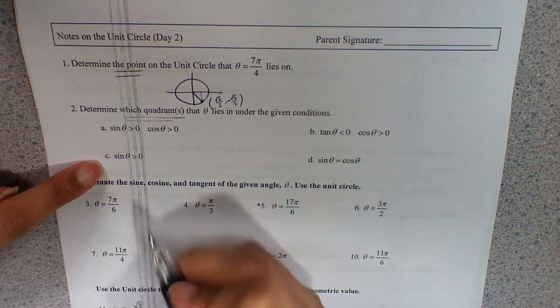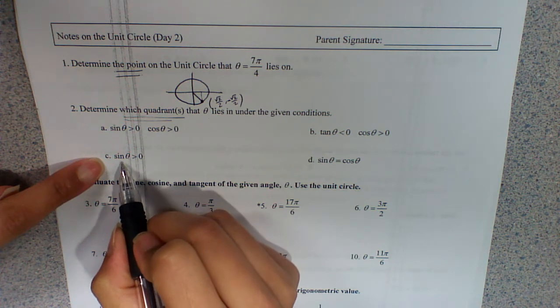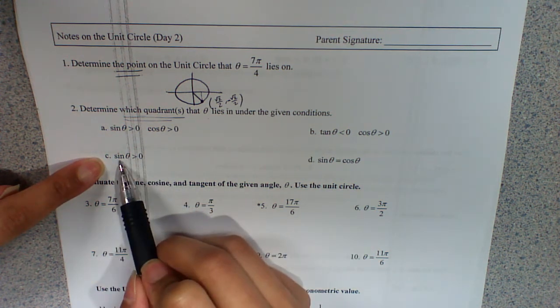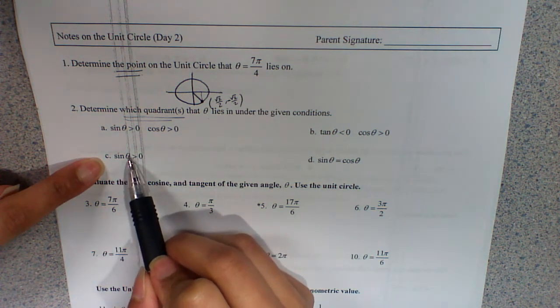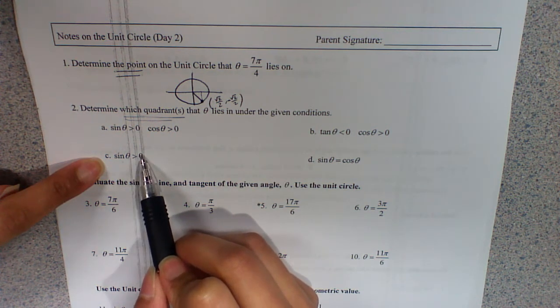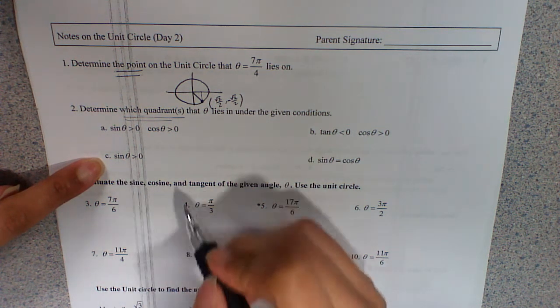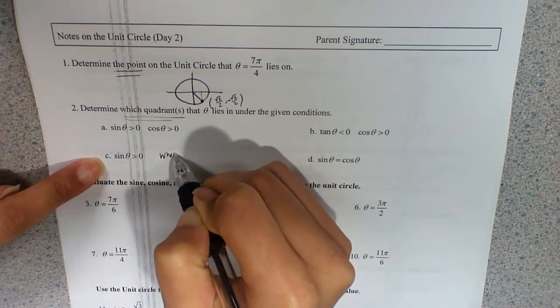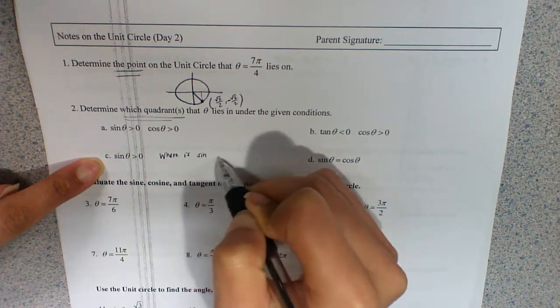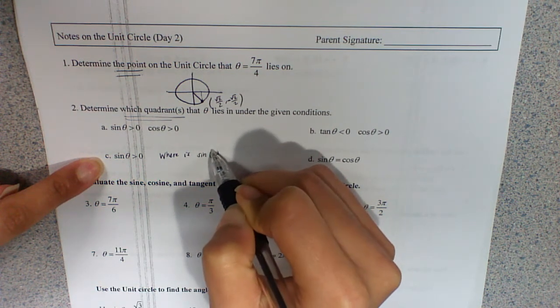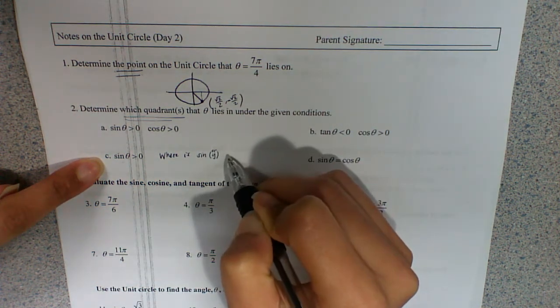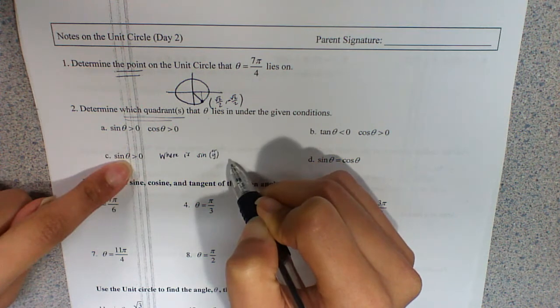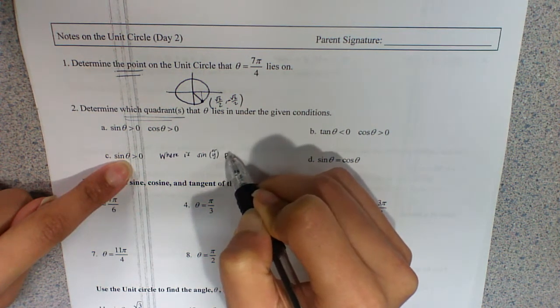Part C asks for sine of some angle. In other words, where is sine of any angle greater than 0? Remember, sine refers to your y value. So where is sine, or your y value, greater than 0? And remember, all numbers that are greater than 0 are basically just positive.